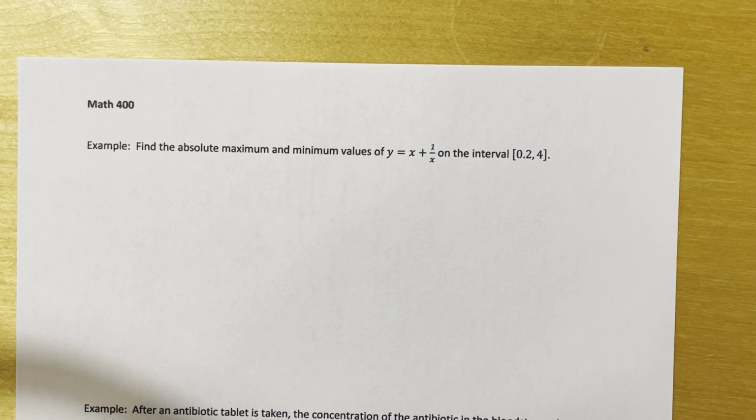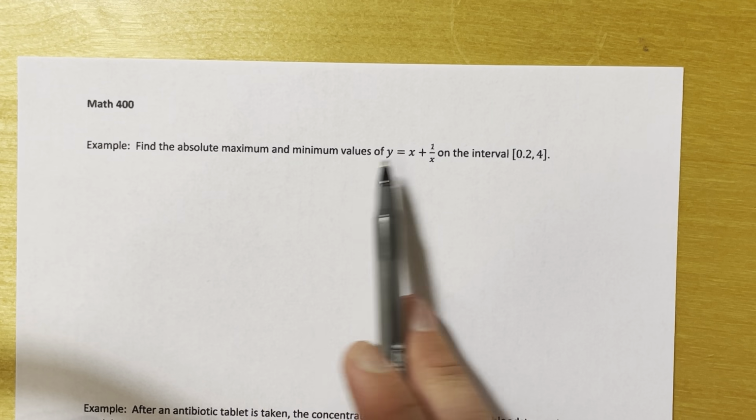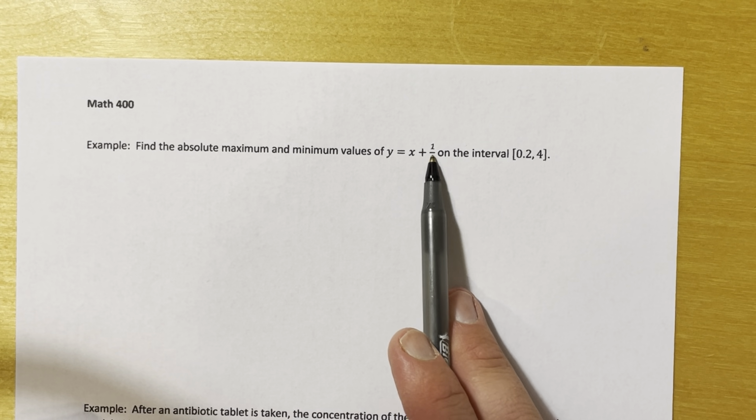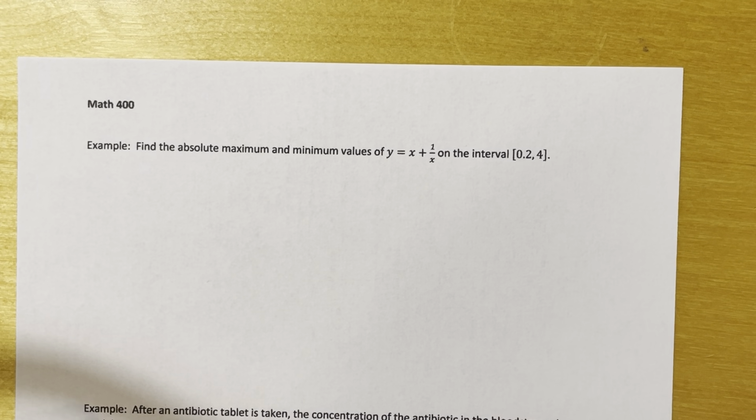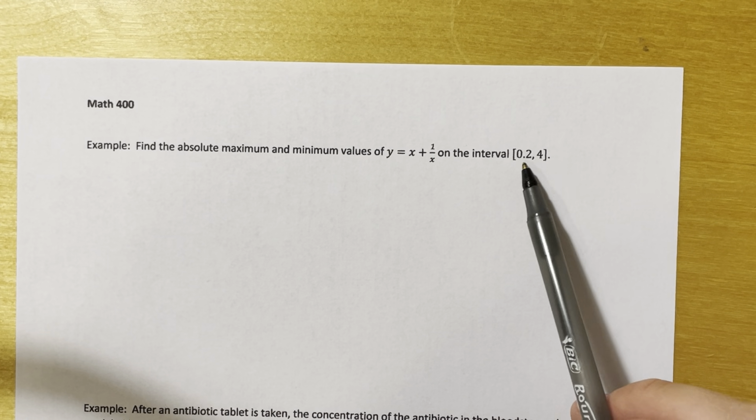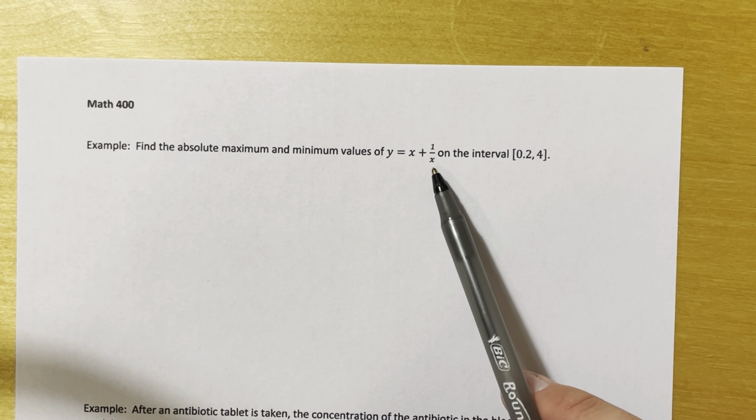Okay, so we're going to do a couple of examples using the closed interval method that we discussed in the previous section. So the first one, we want to find the absolute maximum and minimum values of the function y equals x plus 1 over x on the interval from 0.2 to 4. Now notice you have to have a closed interval on which we're looking at this function.